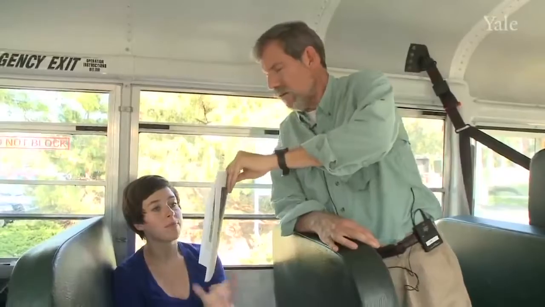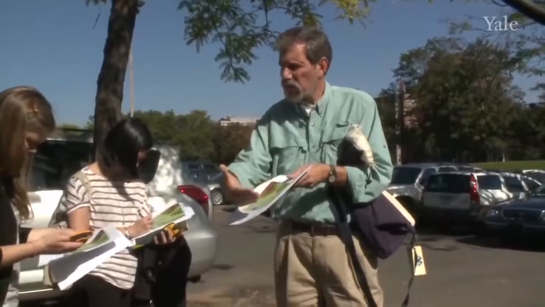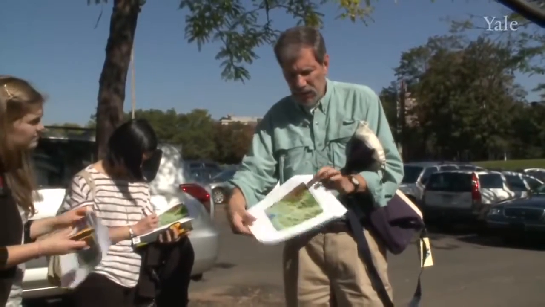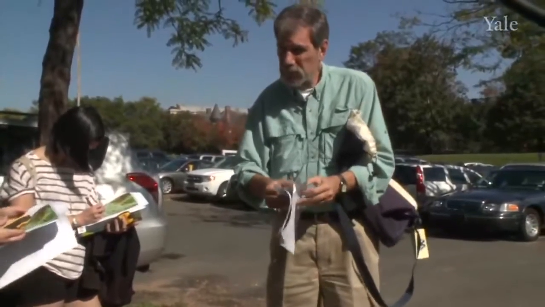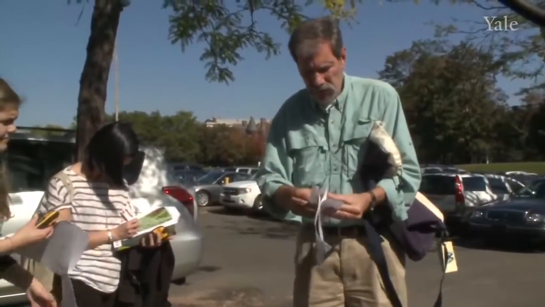Remember, the watershed boundaries are important because if a raindrop falls on one side of the boundary, it goes into one river. If it falls on the other side of the boundary, it goes into another. Now, I've given you here, if you flip through your lab, let's see.